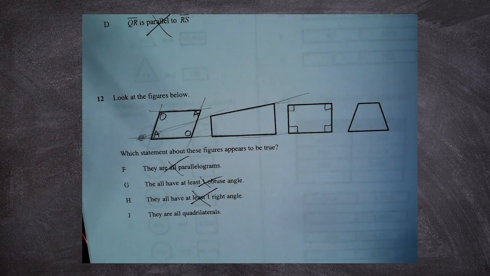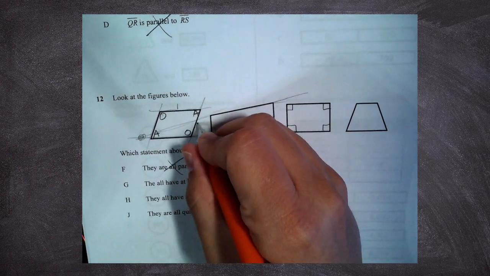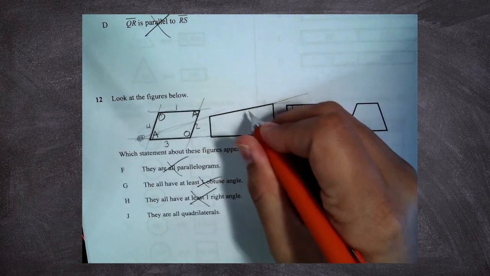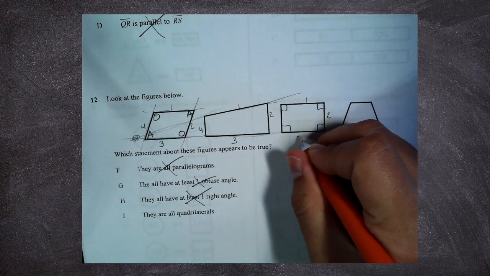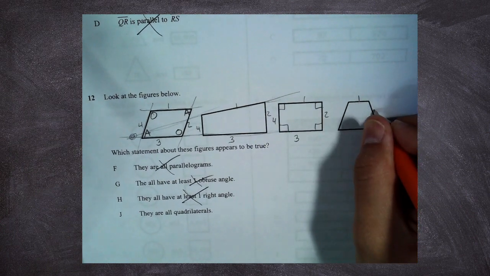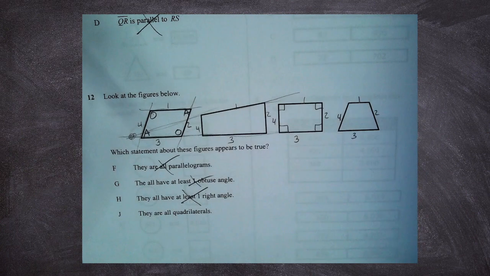J says they are all quadrilaterals. The only thing a shape has to do to be a quadrilateral is have 4 sides. 1, 2, 3, 4. 1, 2, 3, 4. Every single one of those shapes has 4 sides. And if it has 4 sides, that means it is a quadrilateral.